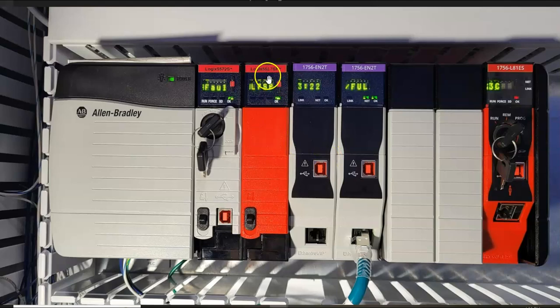The 1756-L75, 5572, this setup, this configuration here, went to a separate network that included the 1756-EN2Ts. Okay, so this one was on a separate network. They do share the same backplane.